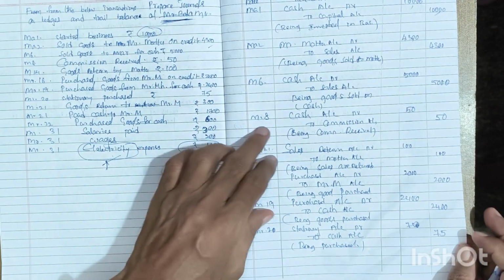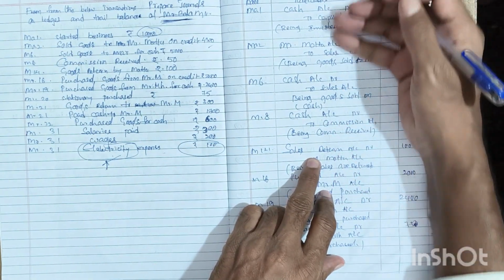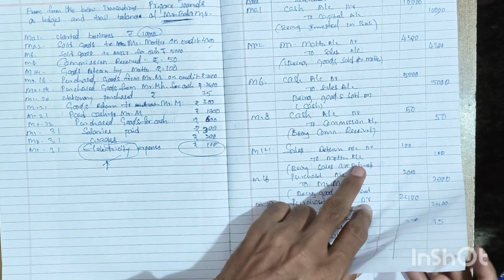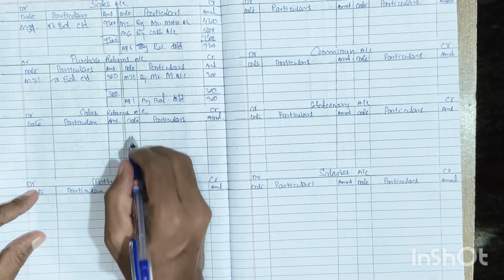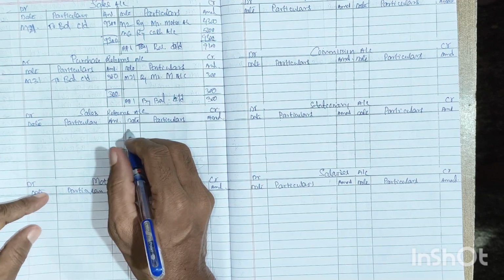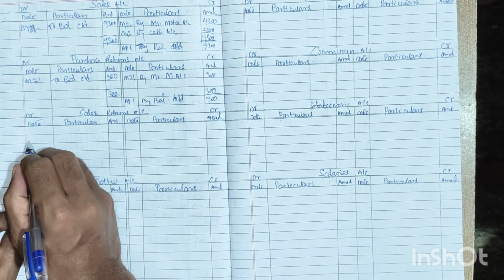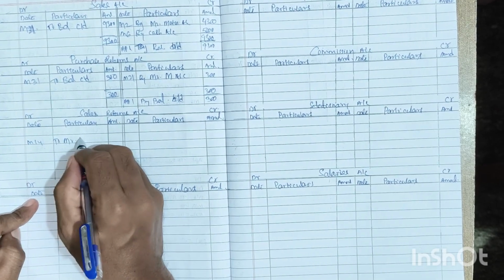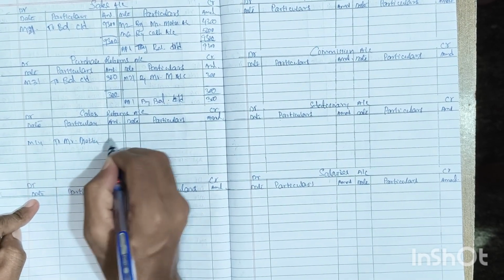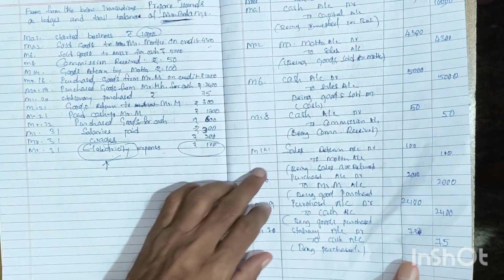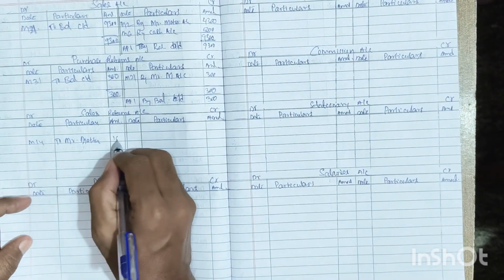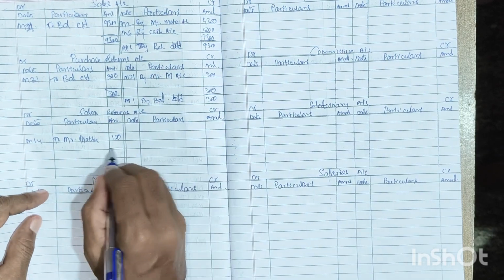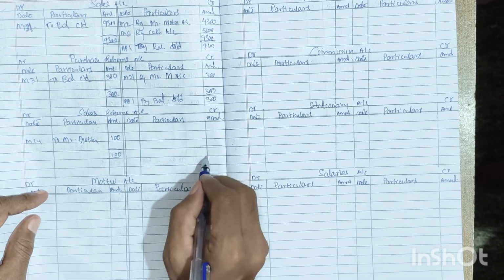Now sales returns. Let's have a look here. We don't have any in the first four transactions. On March 14th there was a transaction, sales return to Mattu, 100 rupees. March 14th sales return, which balance? A debit balance. March 14th to Mr. Mattu. How much? Just 100. And do we have anything else? No, just total it and close it.